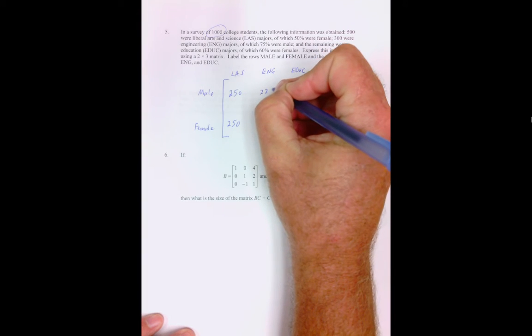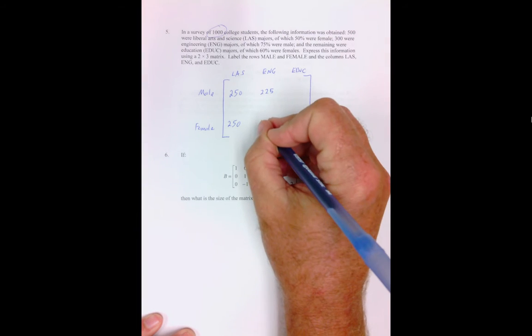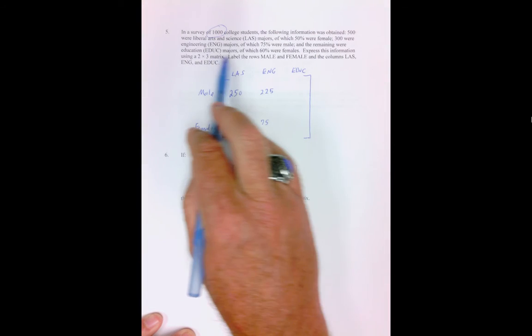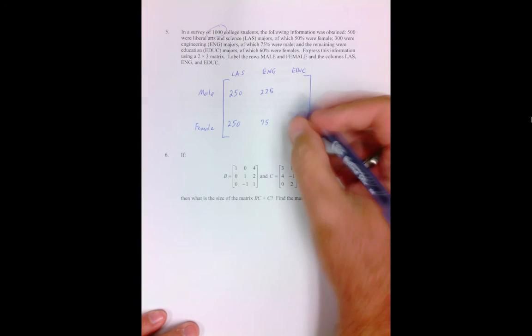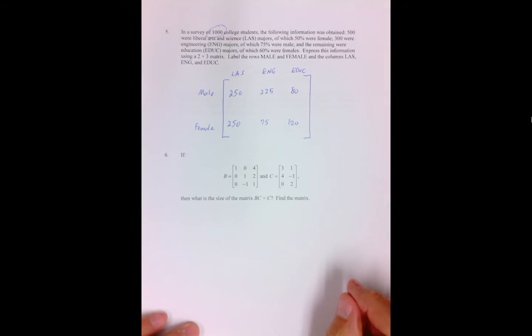So 225 were male. But this column has to add up to 300, so that had to be 75. And the remaining were education majors. So what do we have? We have 500 plus 300 so far, so it's 800, so we have to have 200. This number and this number have to be 200. 60% of the 200, which is 120, have to be female, so we have to have 80 male education.